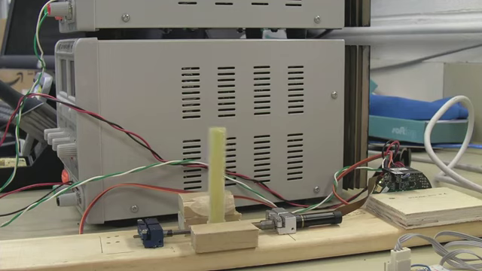Crank it up to a higher frequency. So you can see, again, it reduced the amplitude.